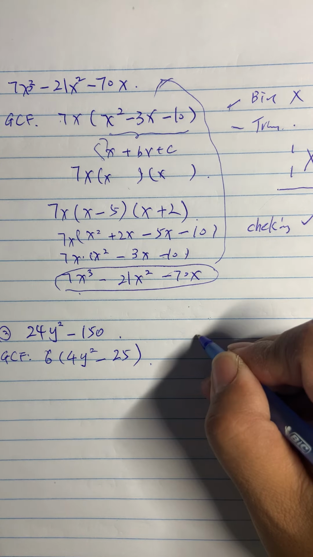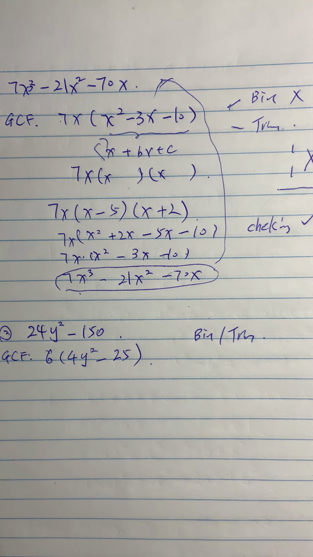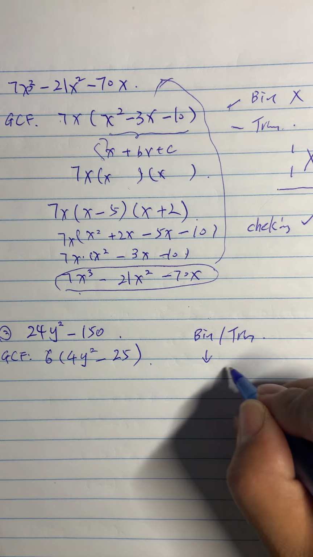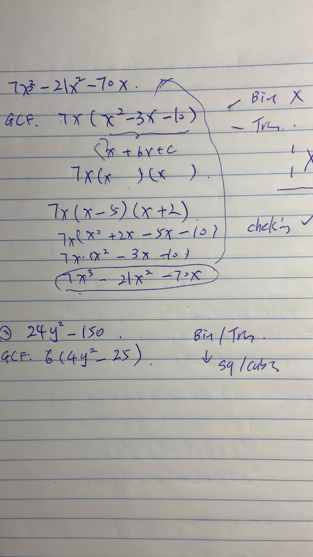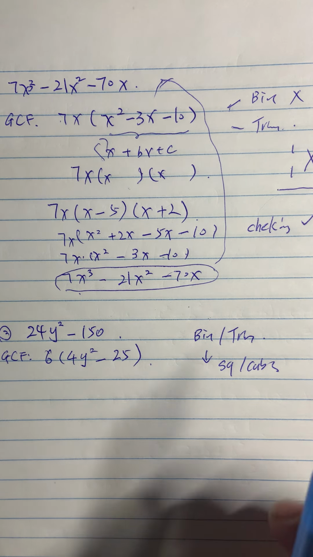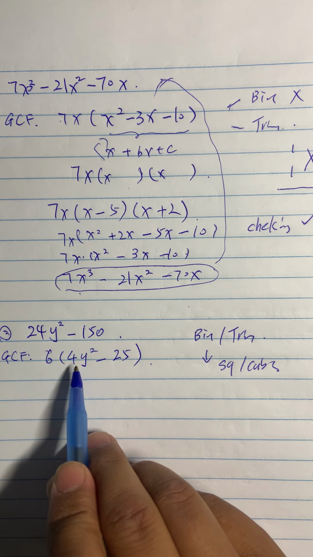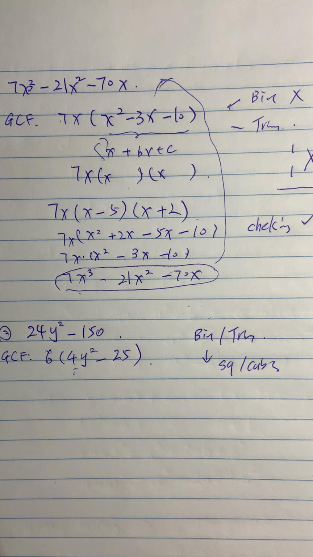Second, we need to check for the binomial or the trinomial. Remember, the binomial has a square or cube, right? Right now we are so lucky, we have the squares: 4 times y squared minus 25.